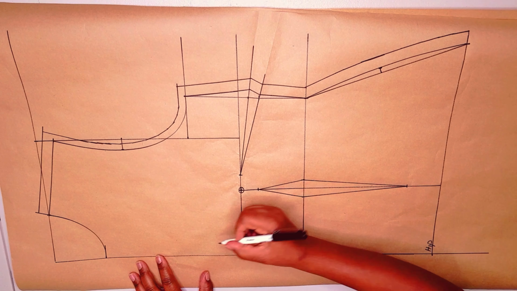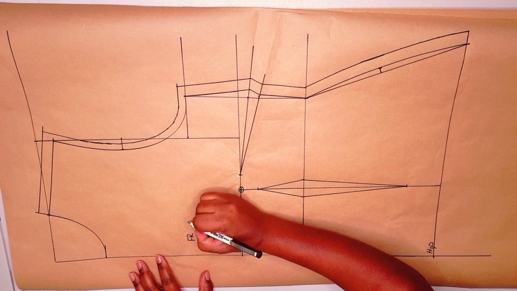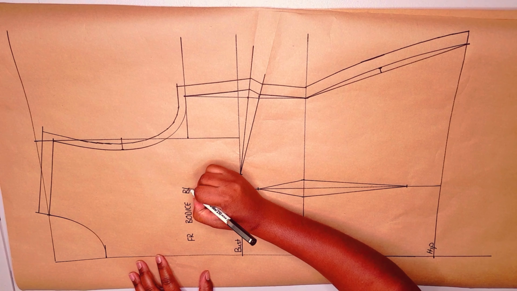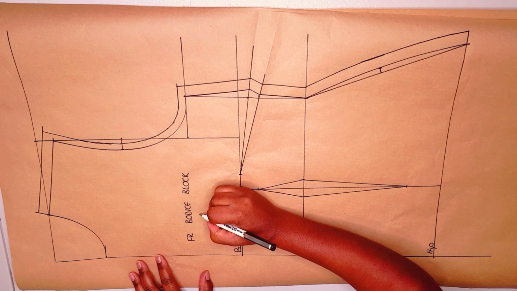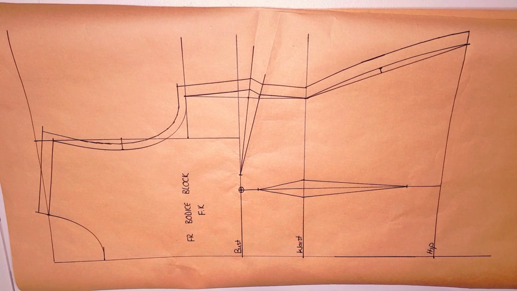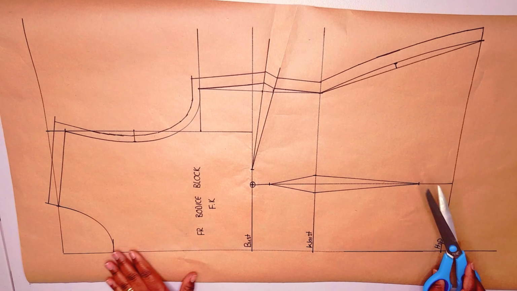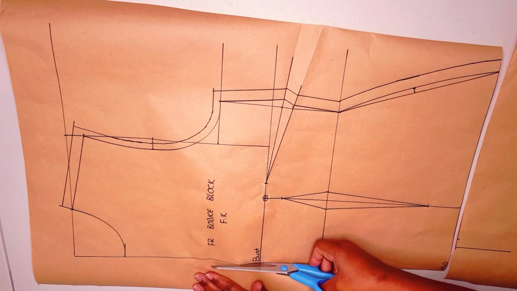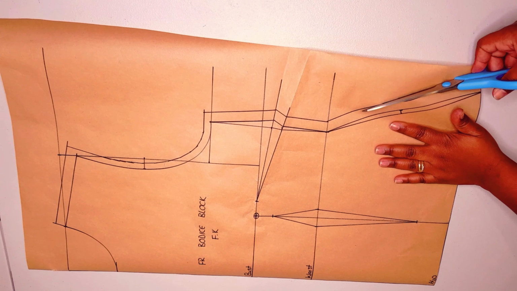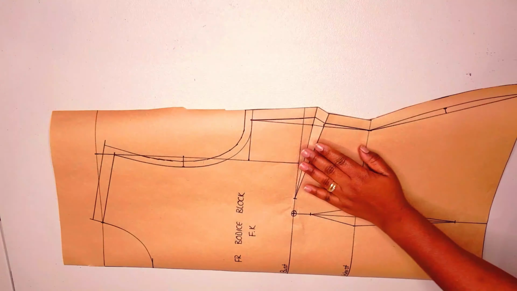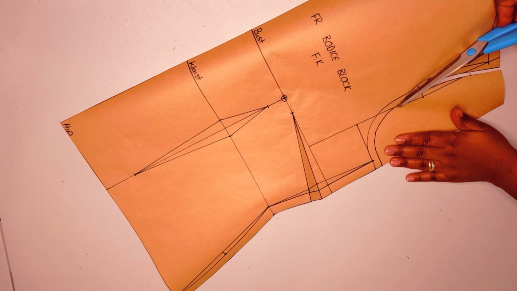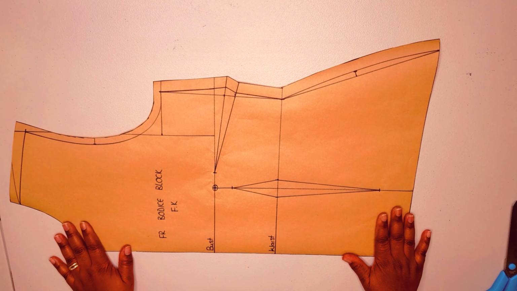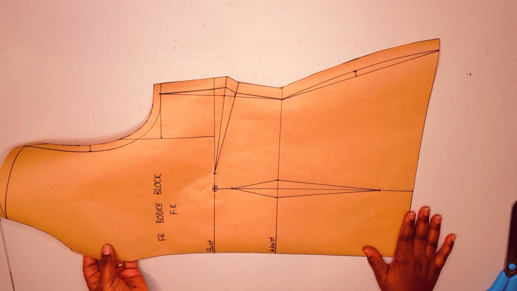Let's label our block. So this is our front bodice block. And I'll put my initial. Now we're going to cut around the block. Our front is done, so we're moving on to the back bodice block.